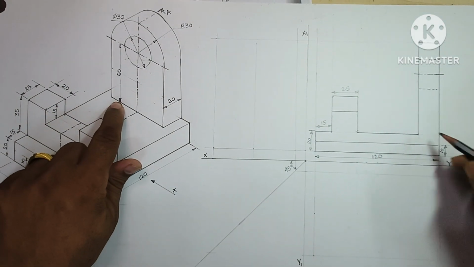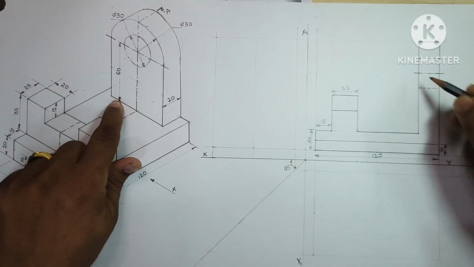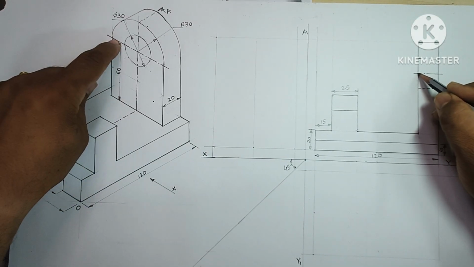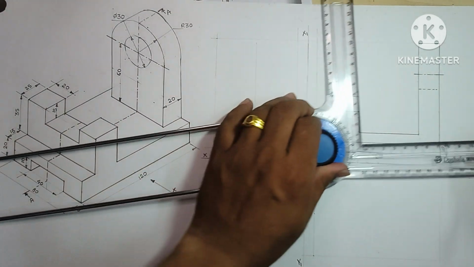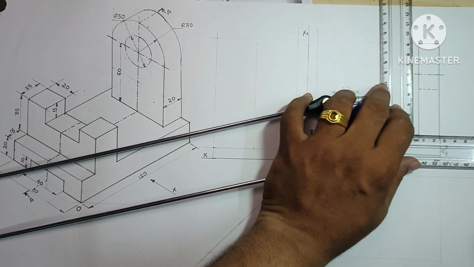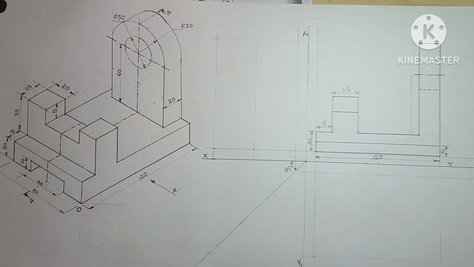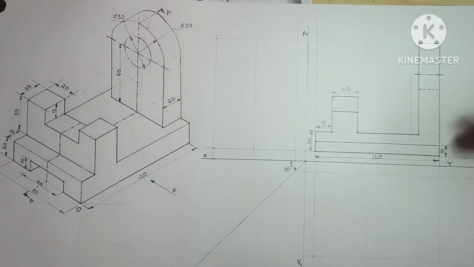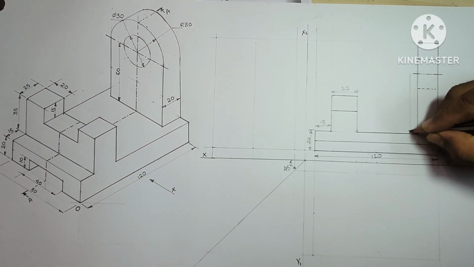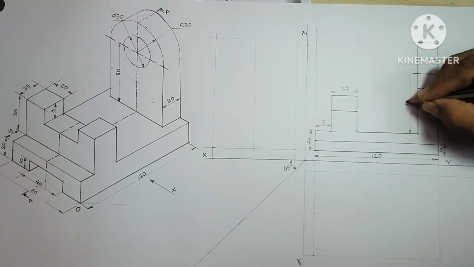Then from this point, the distance up to the center line is 60. Hence I will mark the 60 distance or dimension. First of all, from this point to this point, this is 60.